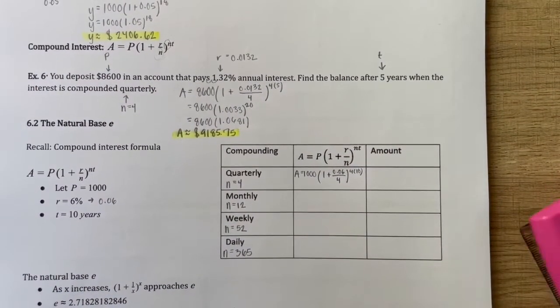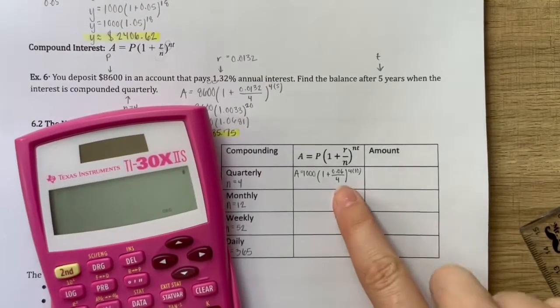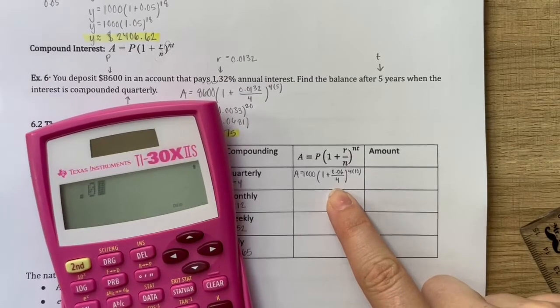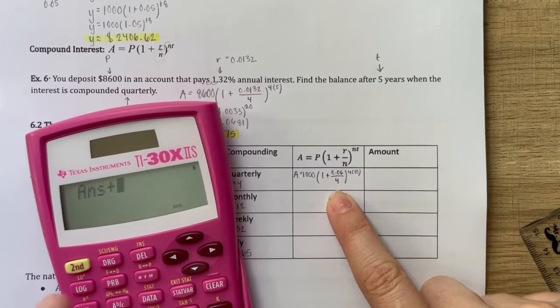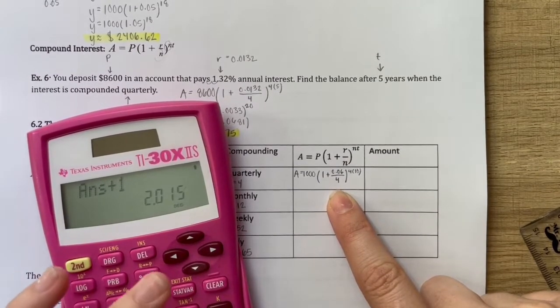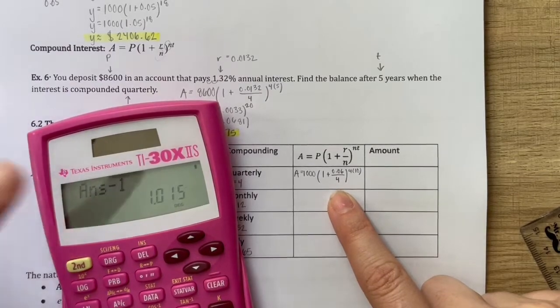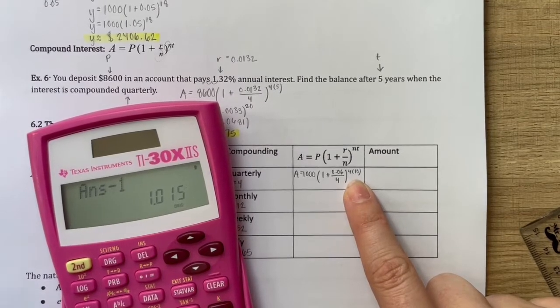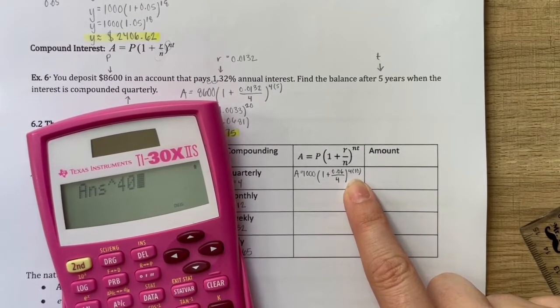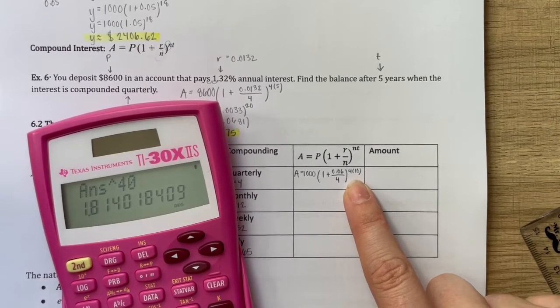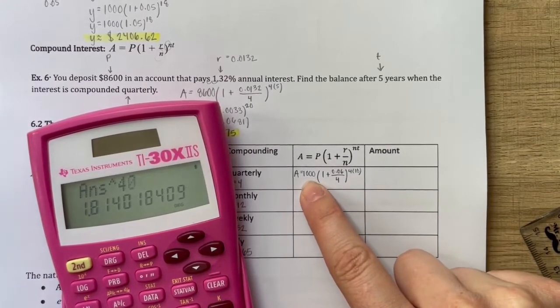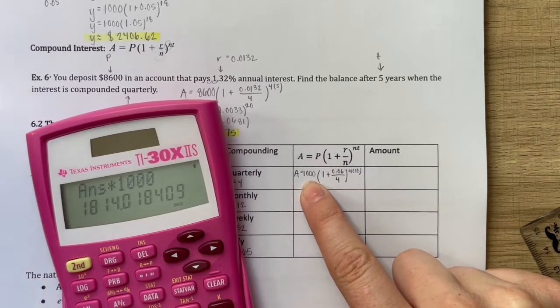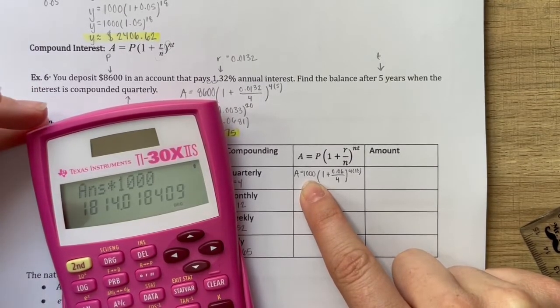If you want to do more work on scratch paper, you can, but I'm going to do all of it in a calculator because I don't have a ton of space. Starting inside the parentheses, 0.06 divided by 4 is 0.015, plus 1 is 1.015. And then I'm raising that to the 4 times 10 power. If I raise that to the 40th power, it becomes 1.8 something. And then I have to multiply it by the 1,000. So about 1,814.02.